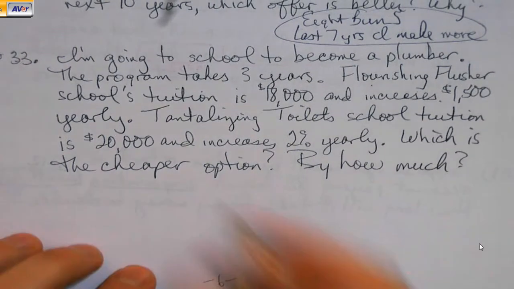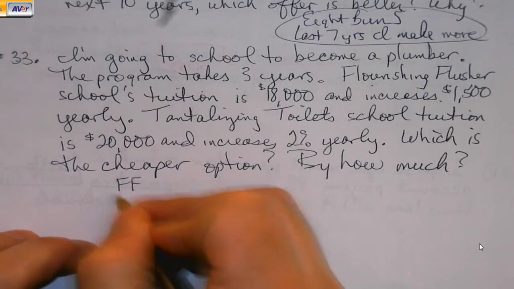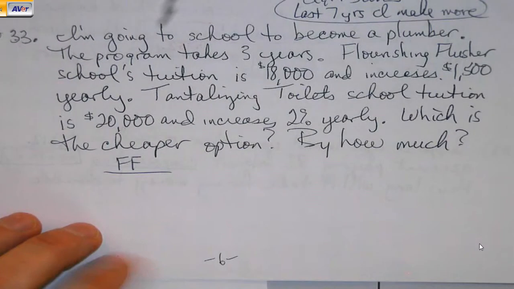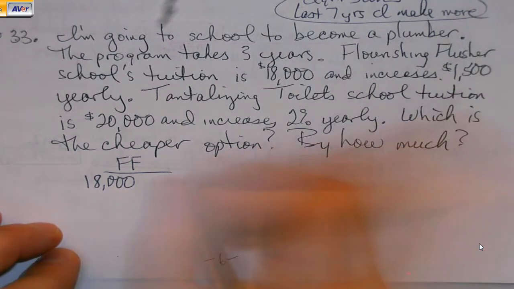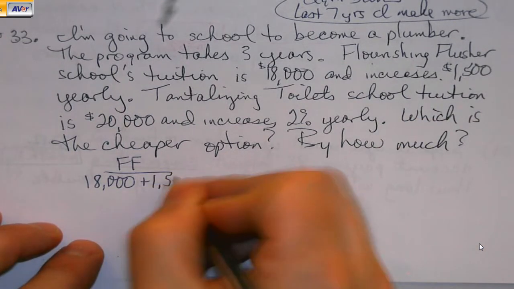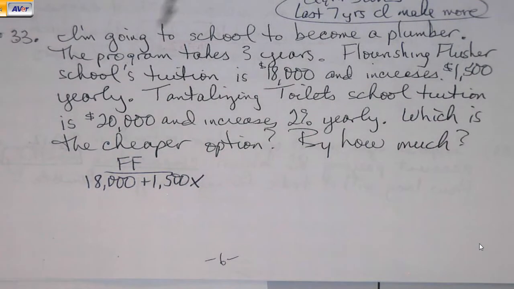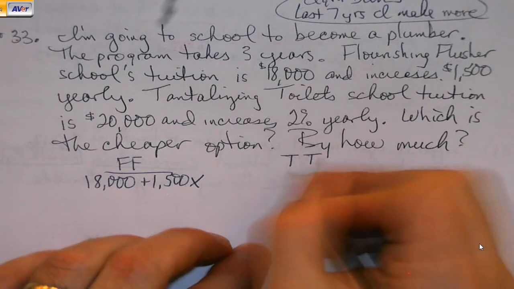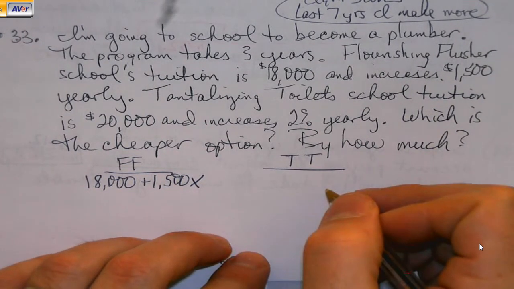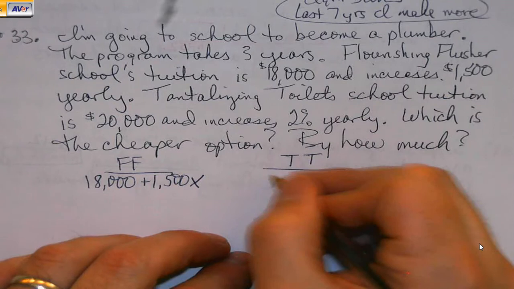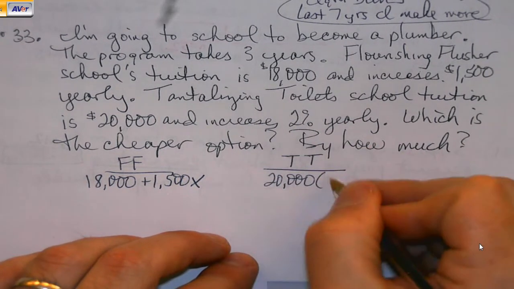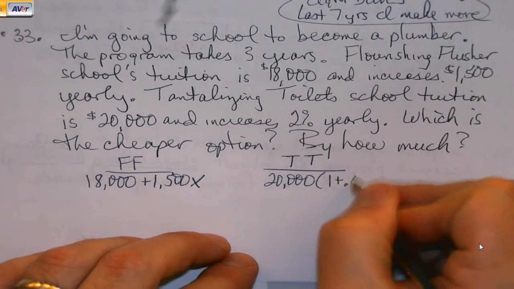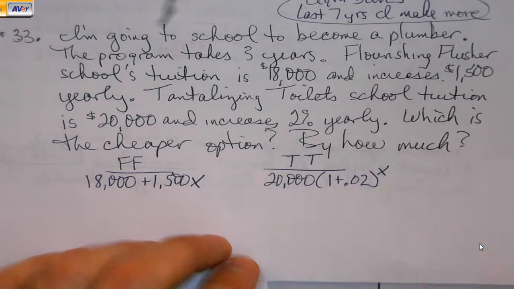Okay. So we've got Flourishing Flushers here. They didn't give me the equations this time. How obnoxious. So $18,000, and it goes up $1,500 every year. So there's my Flourishing Flusher. Okay, Tantalizing Toilets. I don't know if I'd go there just because that's kind of a frightening name. $20,000, but it increases by 2%. That's my growth equation.